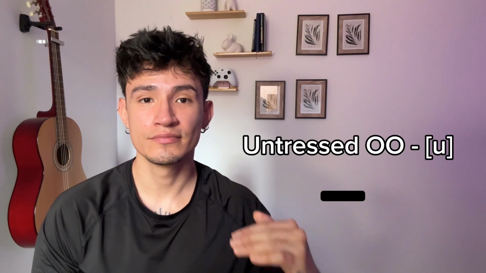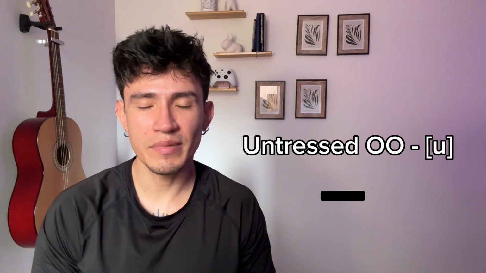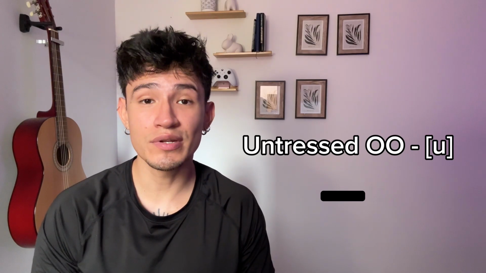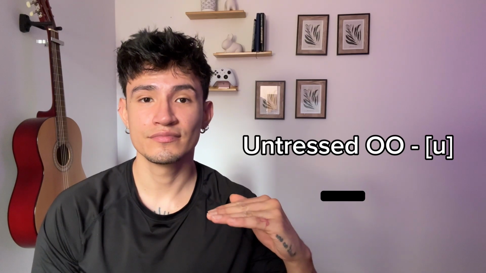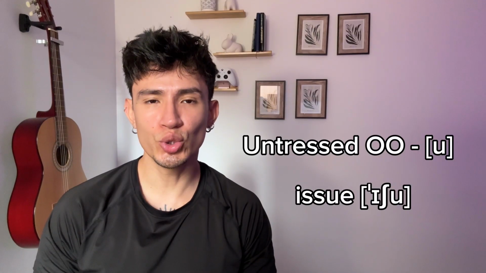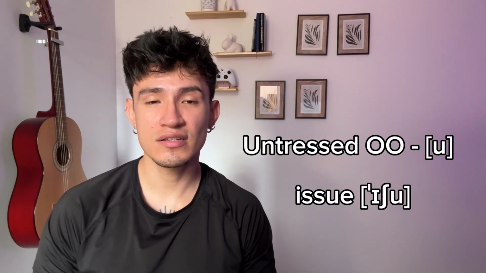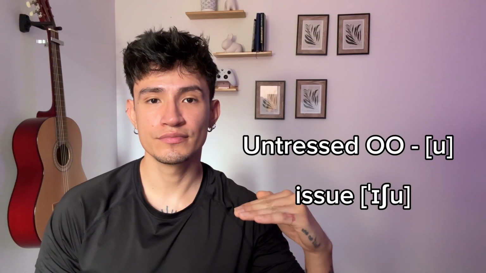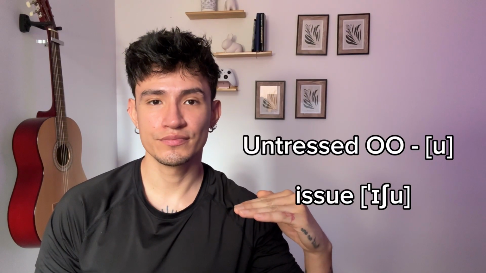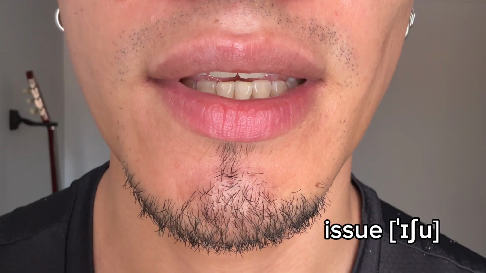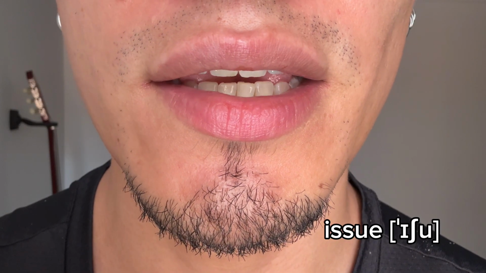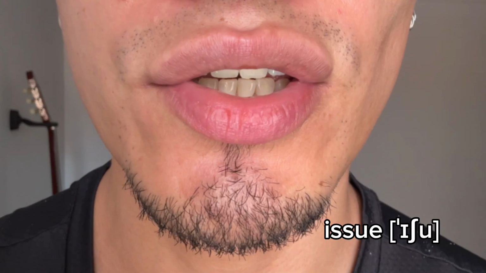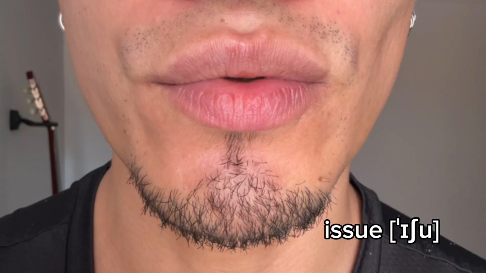Oo. The rounding's still there, but the jaw moves less and the sound is much lighter. Oo. The oo vowel is unstressed in the word issue. Oo. Issue. Oo. The word issue. The oo vowel is unstressed. The lips flare forward in a more relaxed way, closing to form a less tense circle.